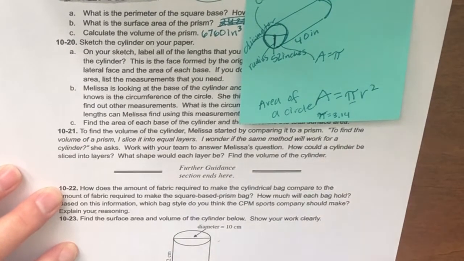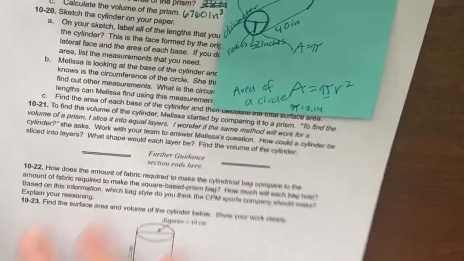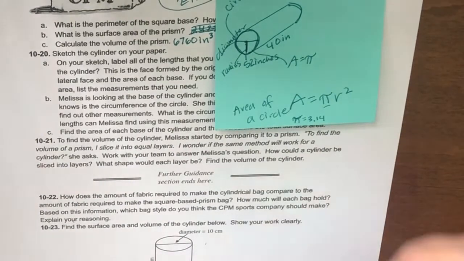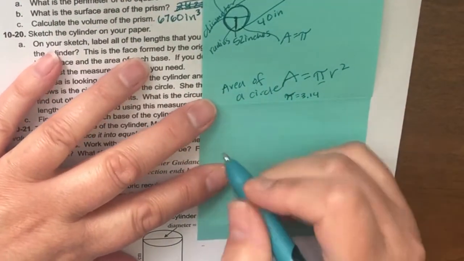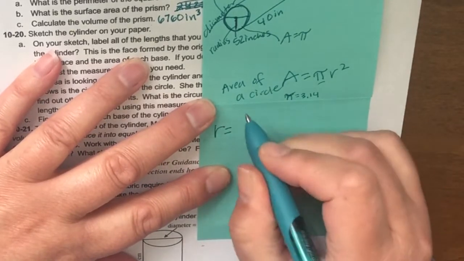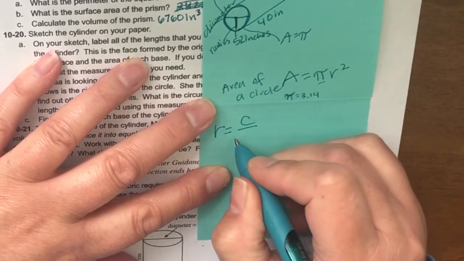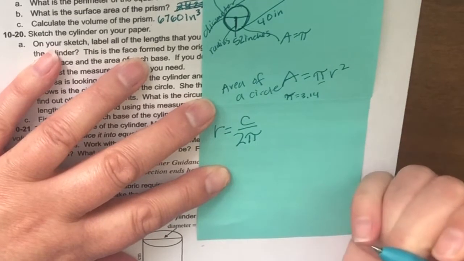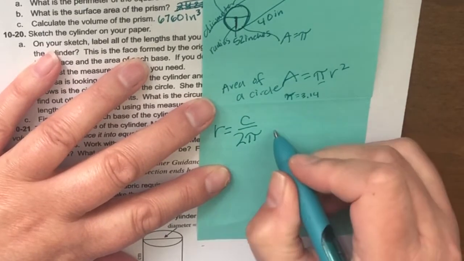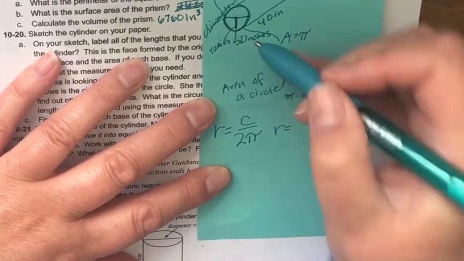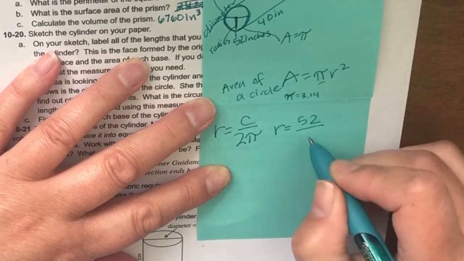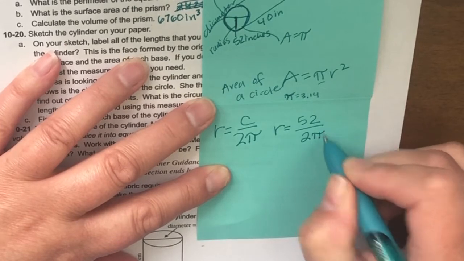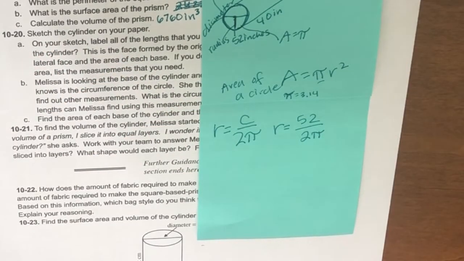Okay, so I'm going to get another sticky here because I'm running out of space. Okay, so I have radius equals circumference divided by 2 pi. My circumference is 52, and I'm going to divide that by 2 pi, and I'm going to literally put that in the calculator.